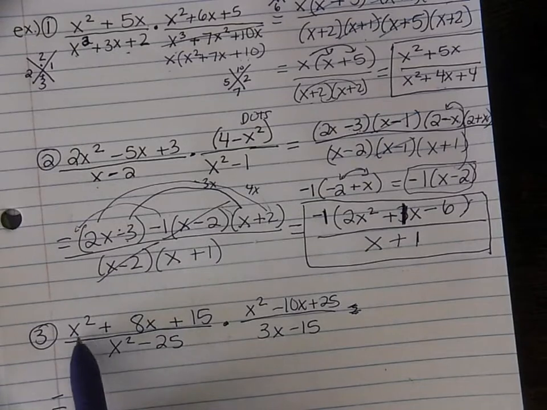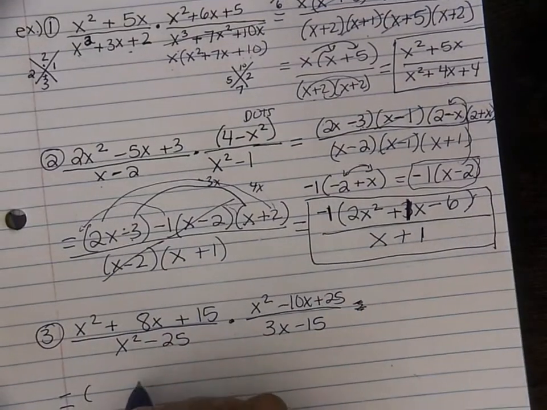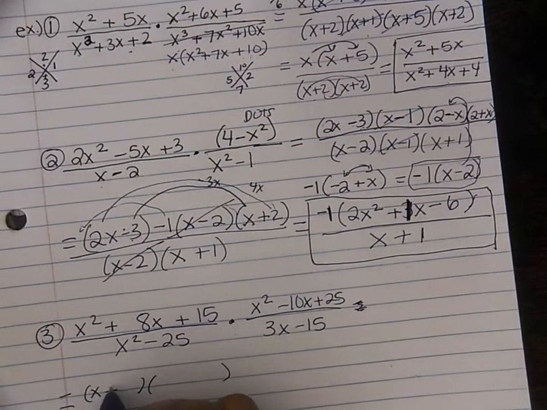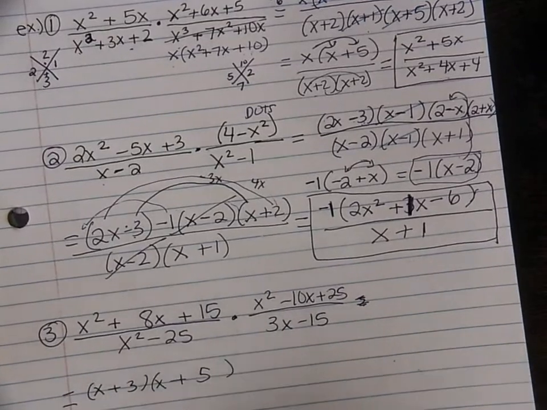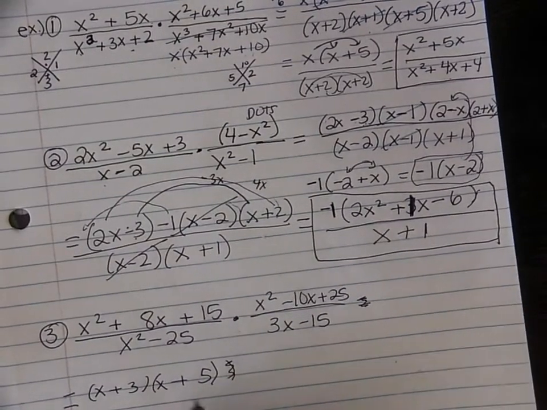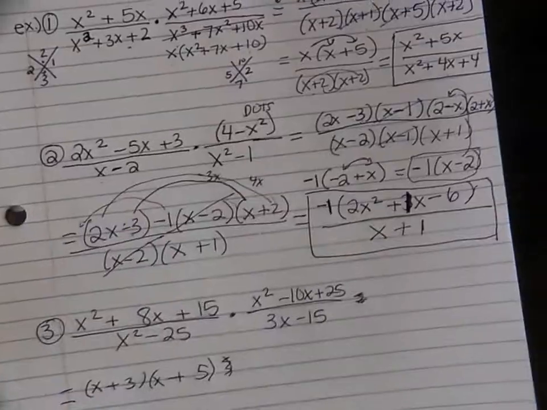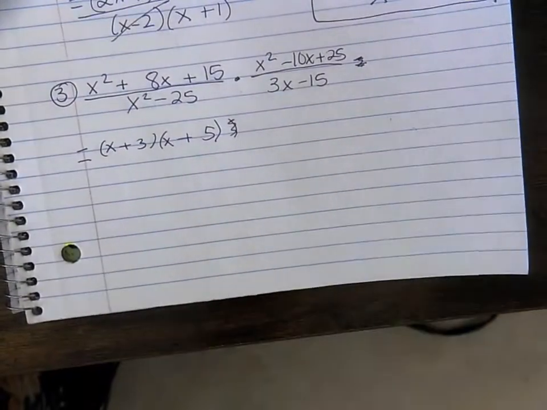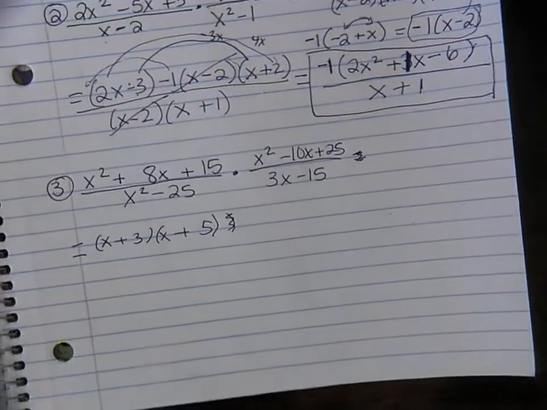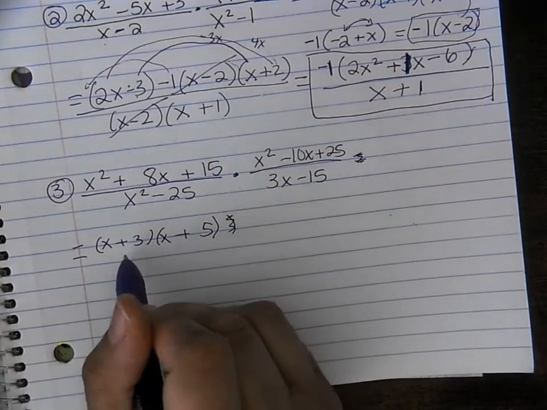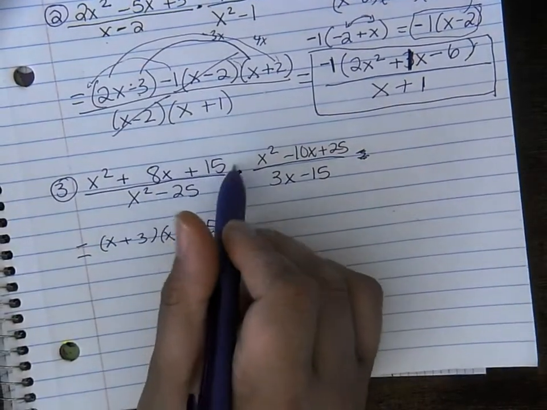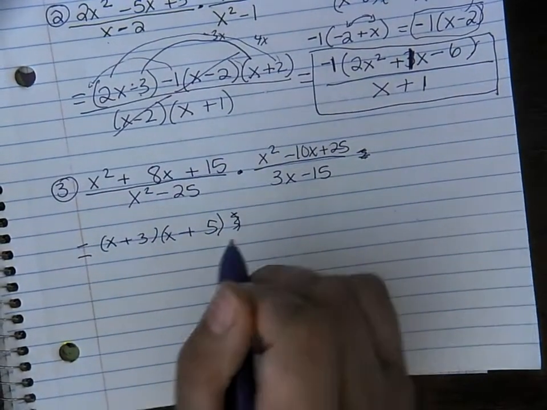So starting with the first one, to factor this, that would be x plus 3 and x plus 5. If you are not able to factor as quickly as I did there, take your time trying to write out the x if you need to. I'd rather you get it correct rather than rushing through and getting them incorrect there. But two numbers that multiply to get you 15 but add to get you 8.